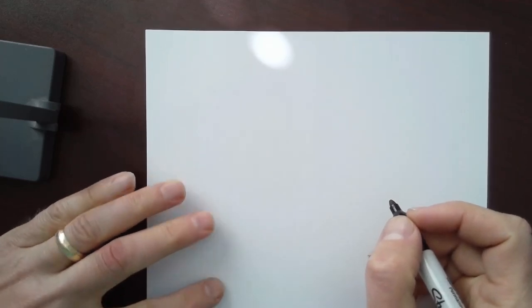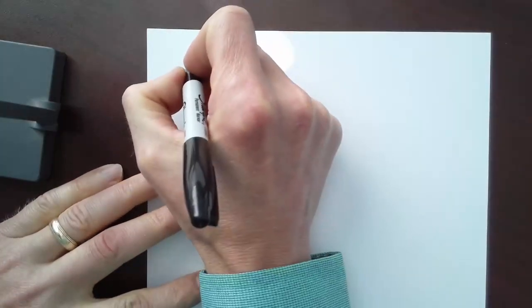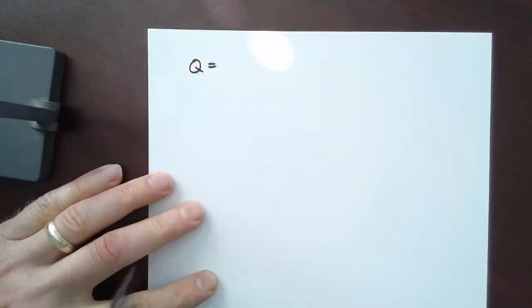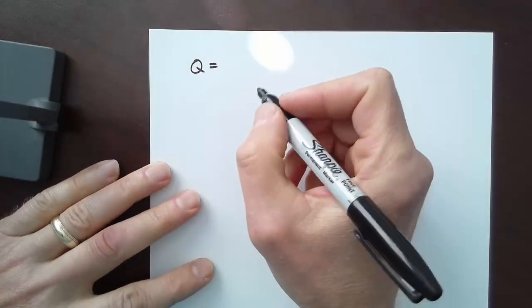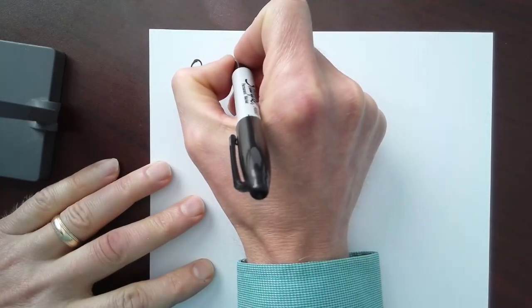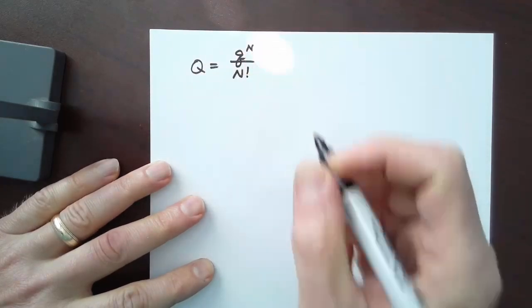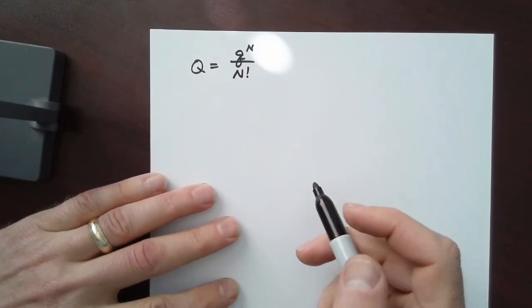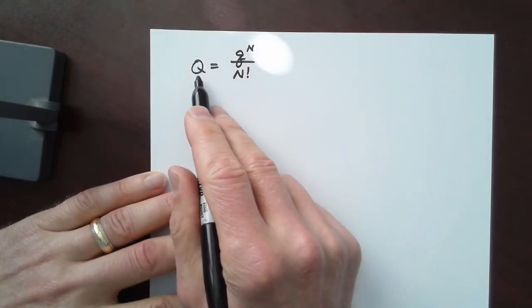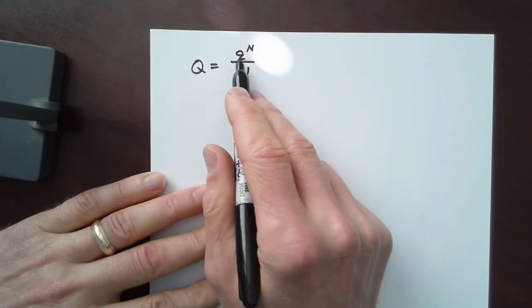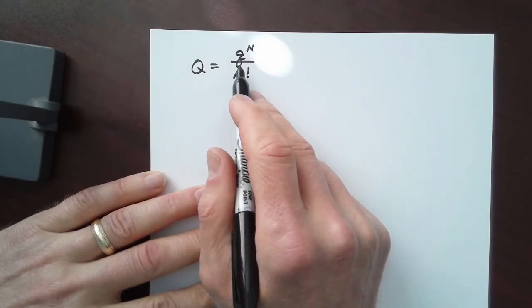All right, so we're going to take a look at one quick example for determining average energy for a monatomic gas. There's a couple of things that you need to know. One is that the system partition function is related to what's called the molecular partition function with this formula right here. Q is the system partition function, and little q is the molecular partition function.